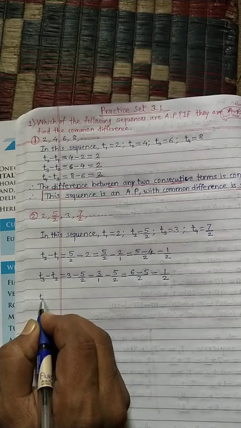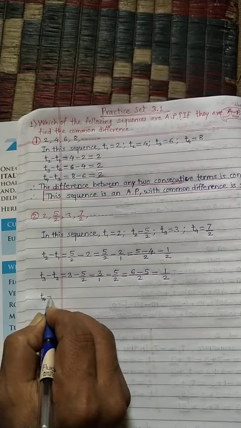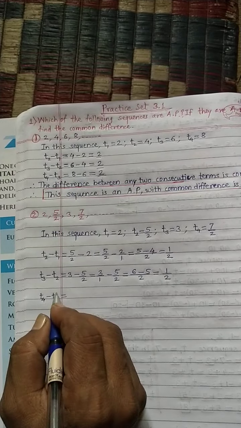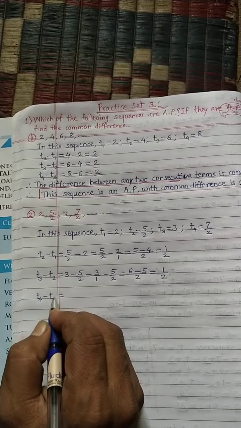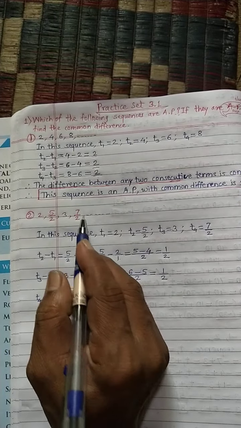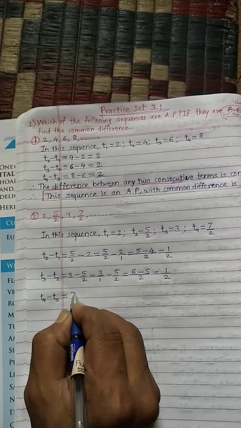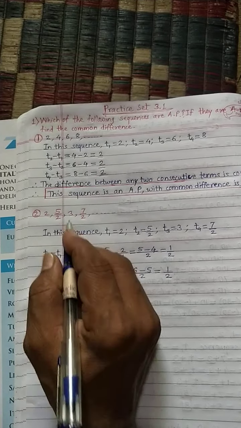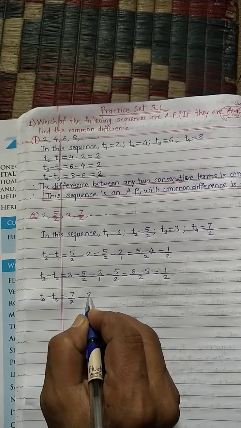Now next, T4 minus T3 is equal to T4, which is 7 upon 2, minus T3, which is 3.